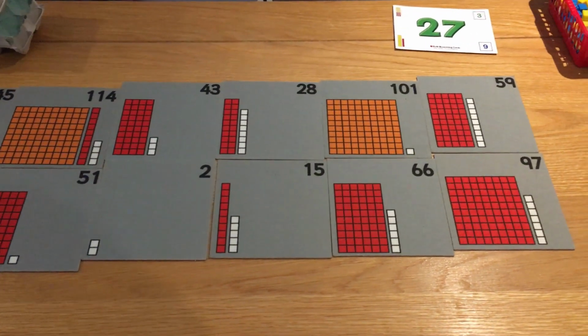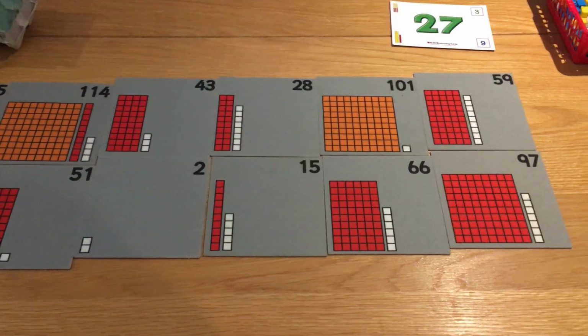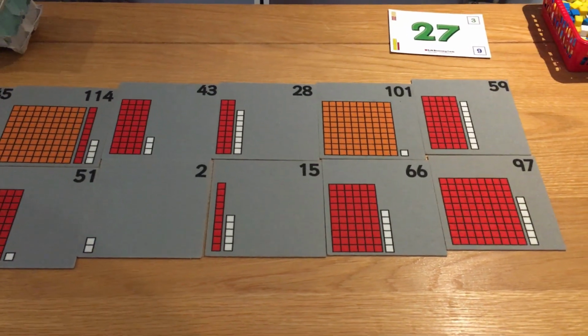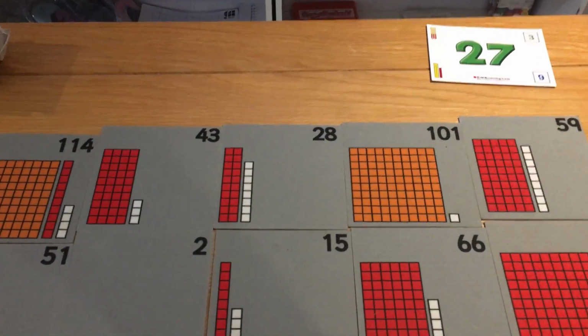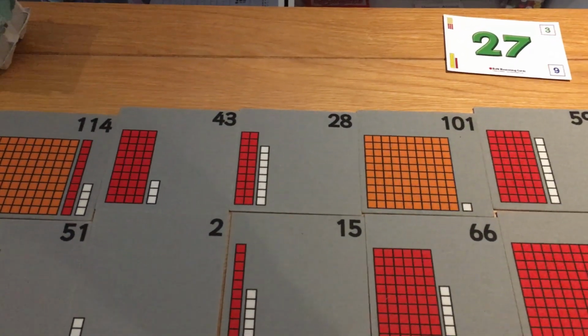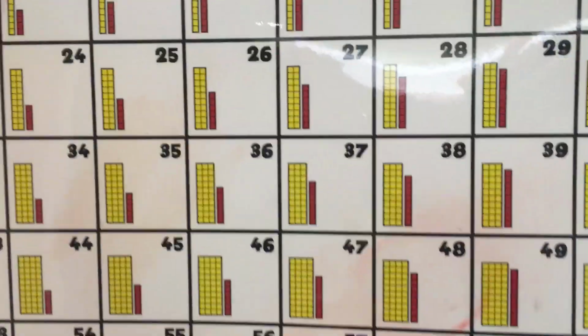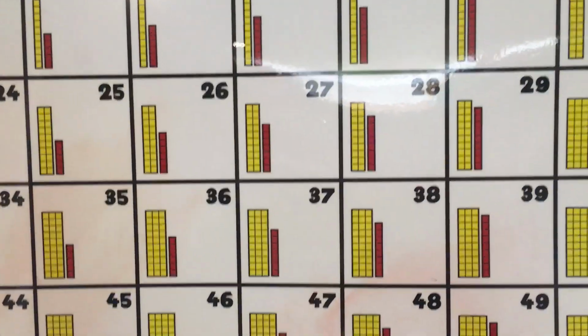What you can actually see here is I'm just going to move around from a number on here to a number behind me on the 100 square. Let's just quickly look at the number 28. You can see the number 28 there, which is 2 tens and 8 ones. And if I turn around to here, we'll look at the number 28 on the poster. It's the same. It's 2 tens and 8 ones.